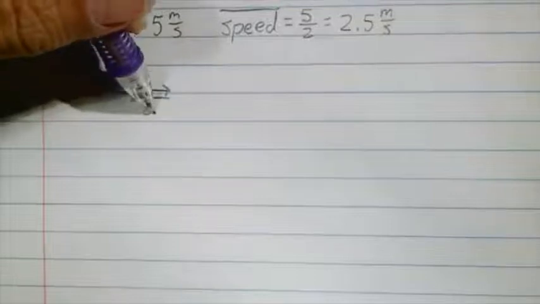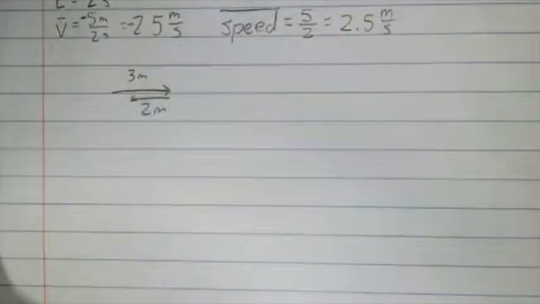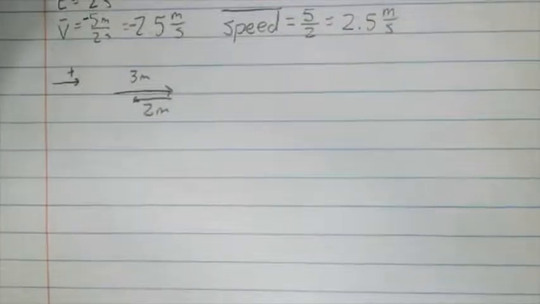In this case, I'm still going to go 5 meters, and I'm still going to take 2 seconds to do it. But I'm going to do it a little differently. So here, I walk 3 meters to the right, then I turn around and walk 2 meters back. Let's call this the positive direction, just to keep things simple.